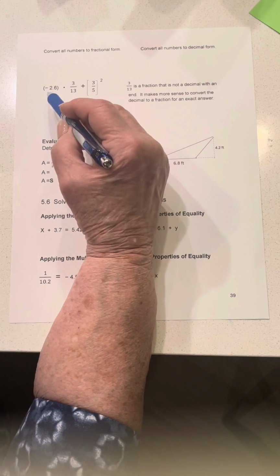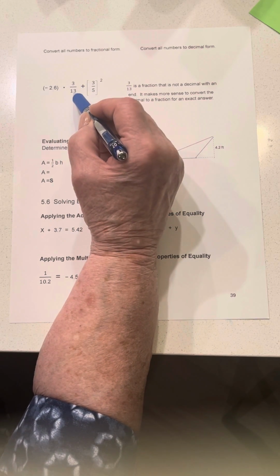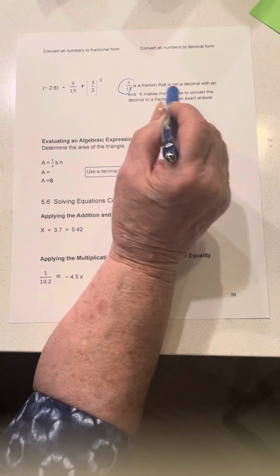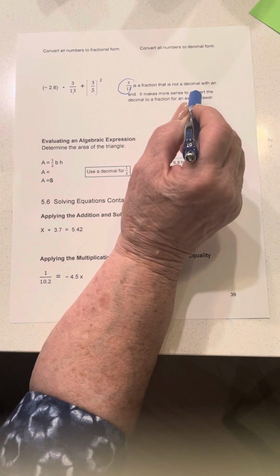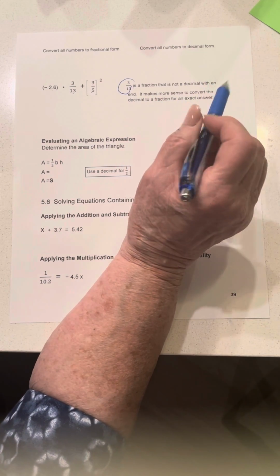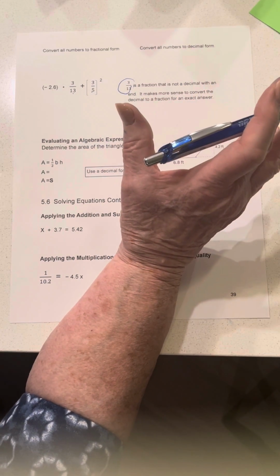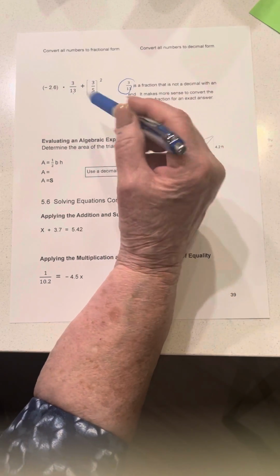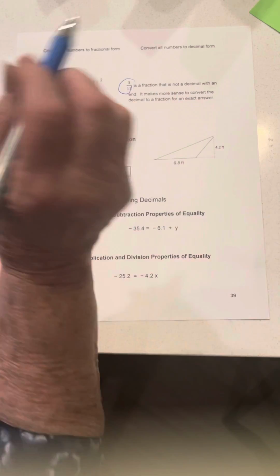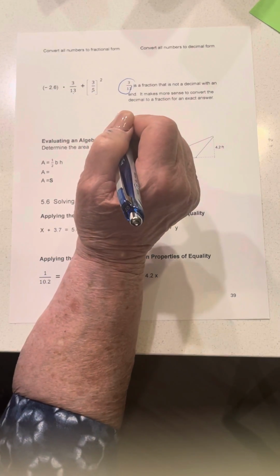This one, we have a decimal, we have a fraction, we have another fraction. And they're telling us that this fraction, to change it to a decimal, it doesn't have an end. So we're probably going to be better off changing everything to fractions. Or, yes, changing everything to fractions.